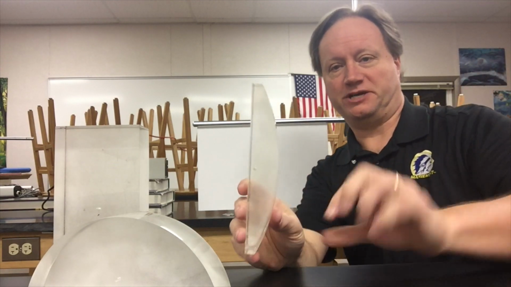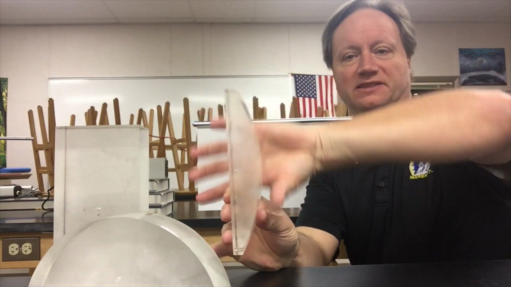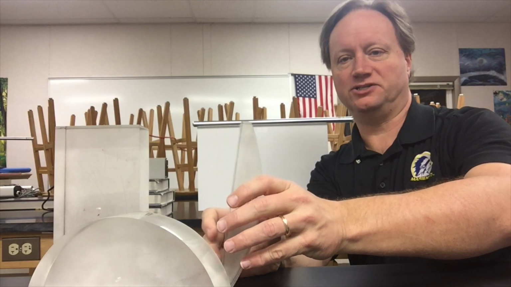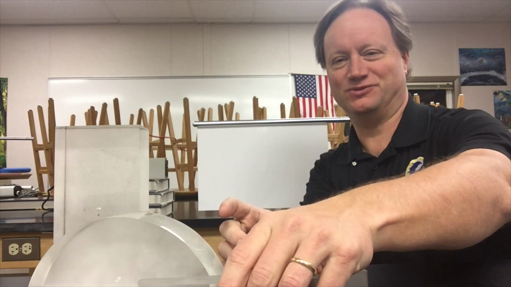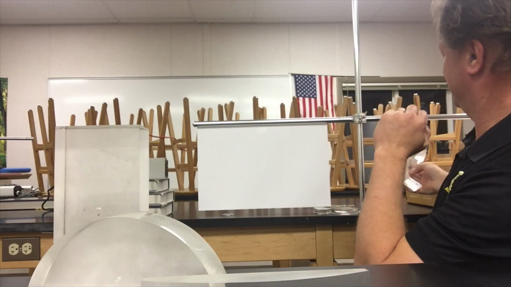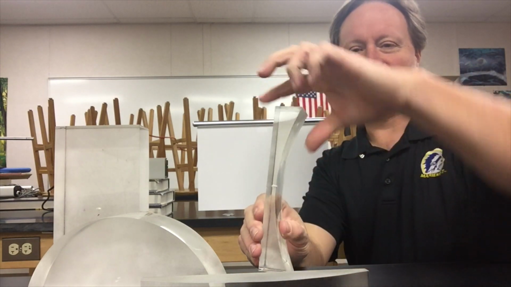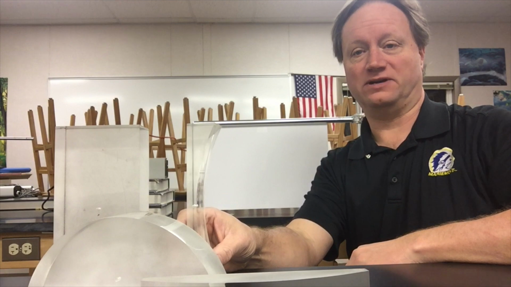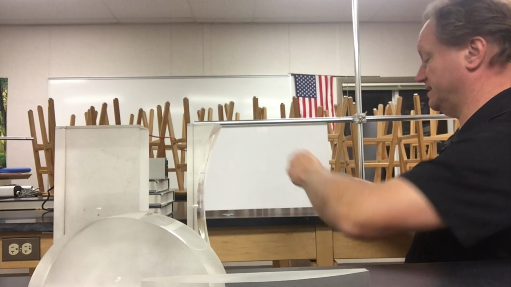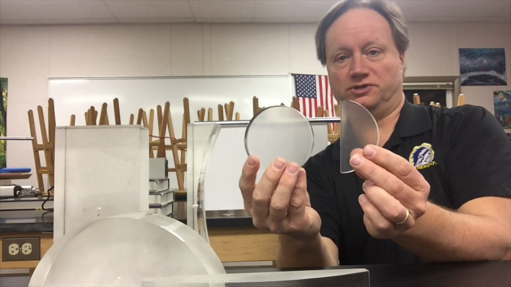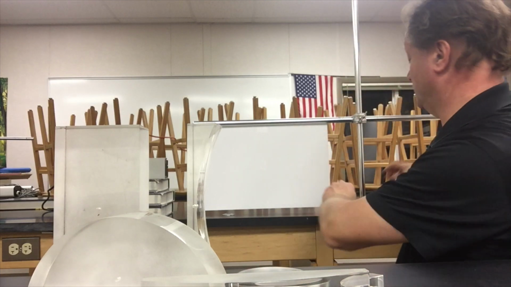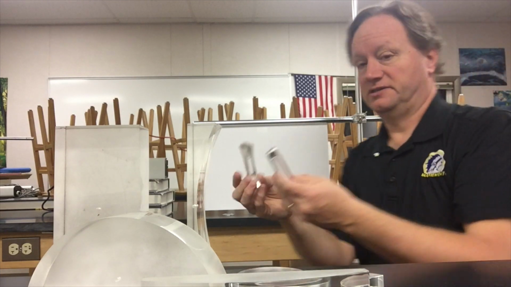I've got a shape that is thicker in the middle and thinner towards the outer edges. Nope, not going to set that one up. I'll set that one down. I've got a shape that is thin in the middle and thicker towards the outer edges. And then I have some various and assorted different smaller shapes.